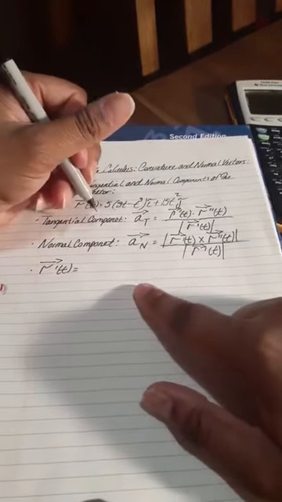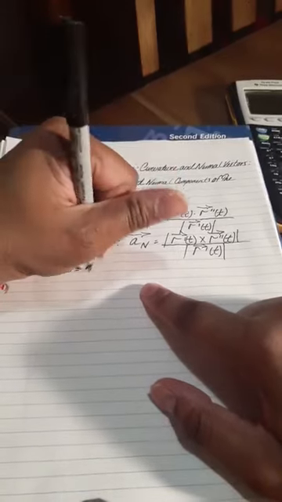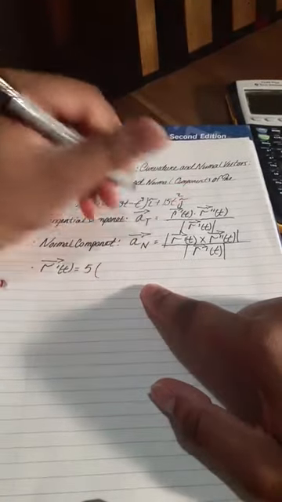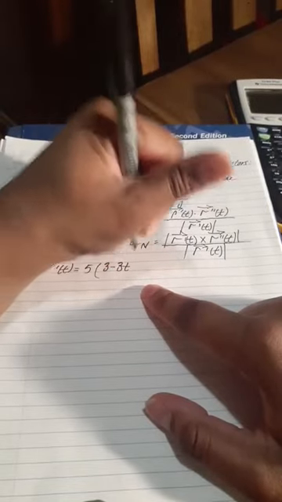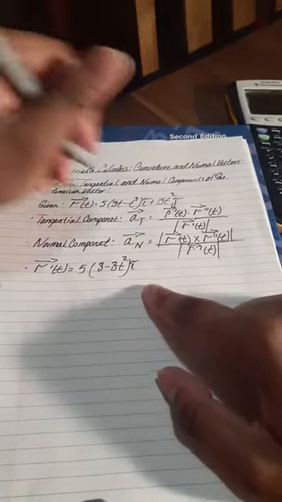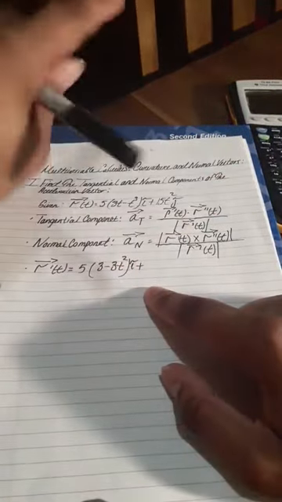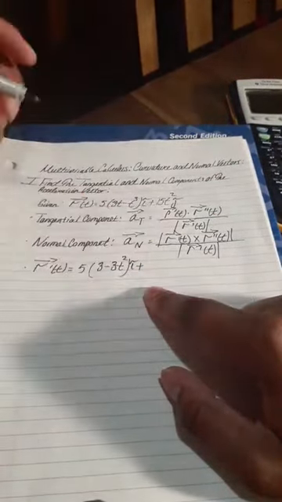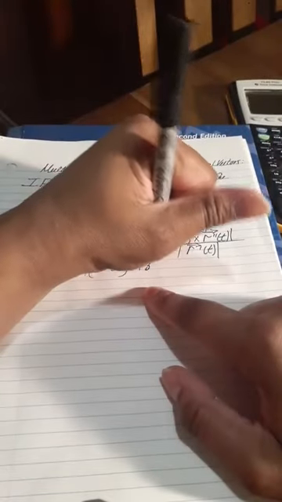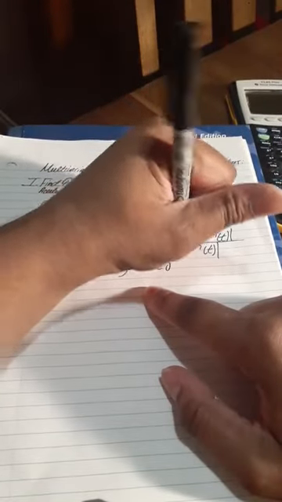So if we take the derivative here, what will we get? Well, 5 is just a constant. We take the derivative of the inside and get 3 minus 3t squared multiplied by the unit vector i, plus the derivative of 15t squared with respect to t, which is just 30t, multiplied by the unit vector j.